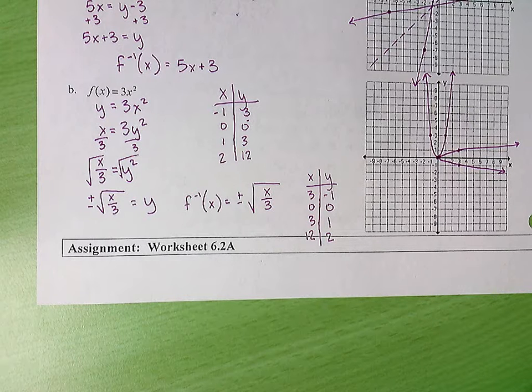All right, please get started on this. Work through those problems.